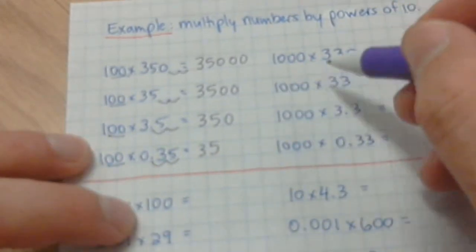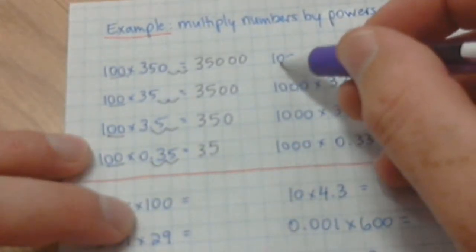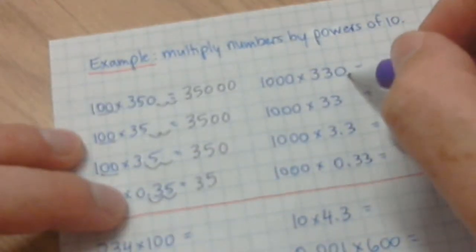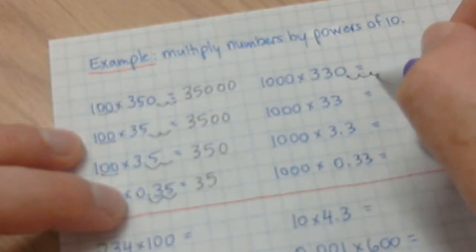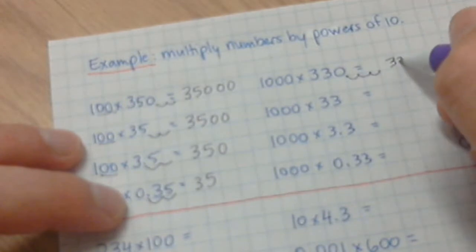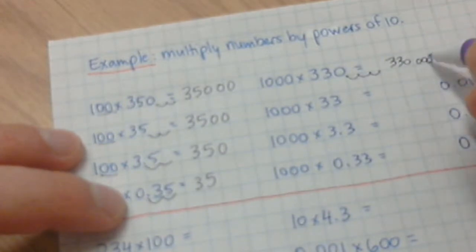If we multiply a number by 1,000, we notice that there are three zeros, and so we're going to add on, or move the decimal place over 1, 2, 3 spots, which means that we get 330,000.